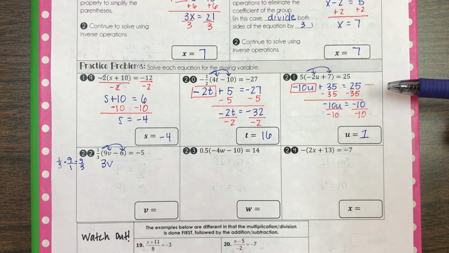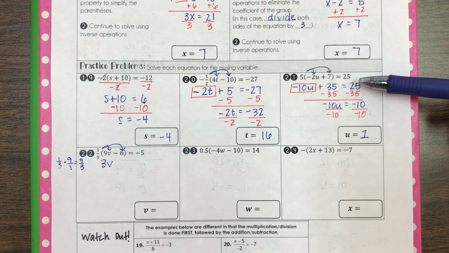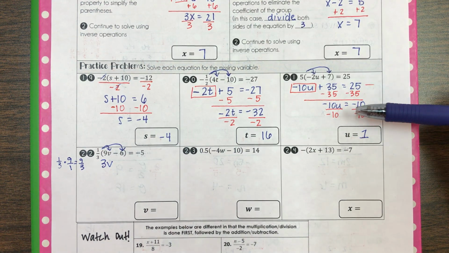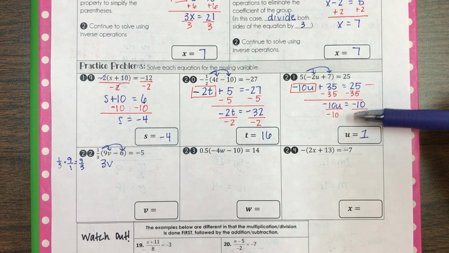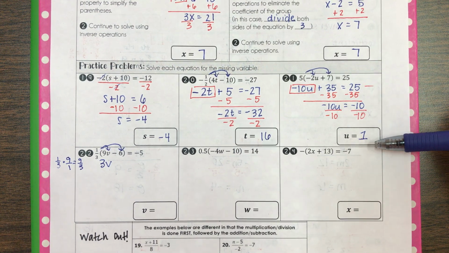All right, so going back over here to 21, so after we have distributed using option 1, we subtract 35 on both sides. So we get negative 10u equals negative 10. And then we divide both sides by negative 10, so we get u equals a positive 1.